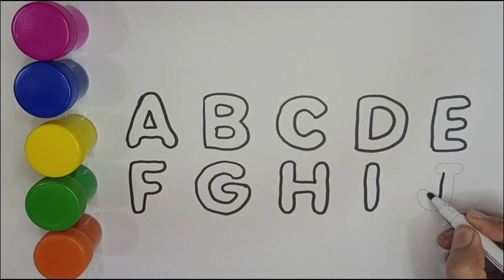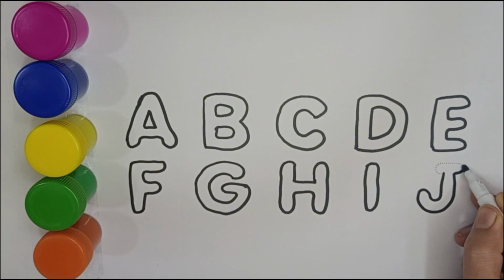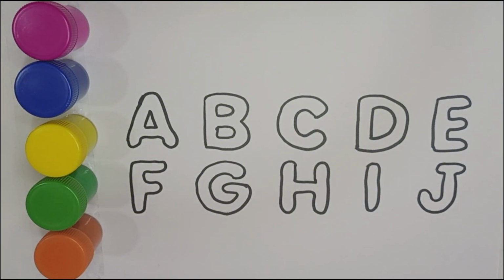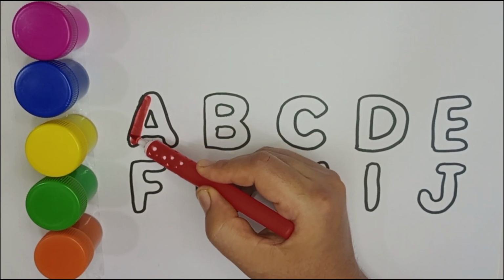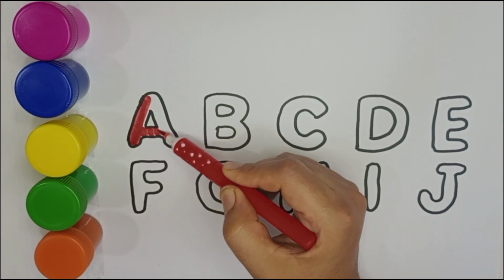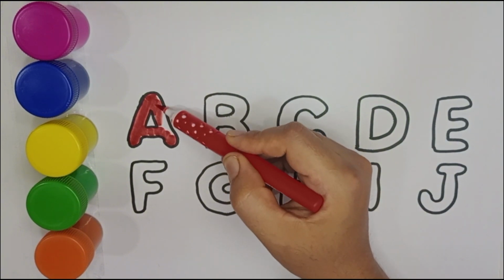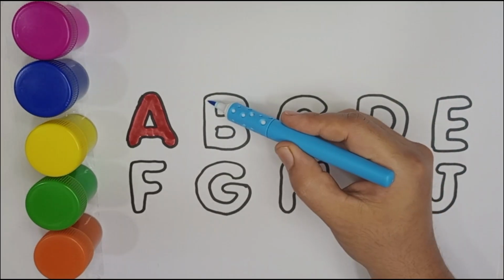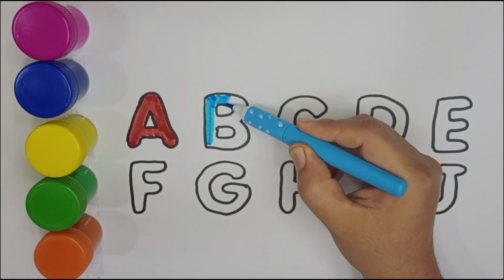J. J is for jam. K is for alligator. B. B is for butterfly.